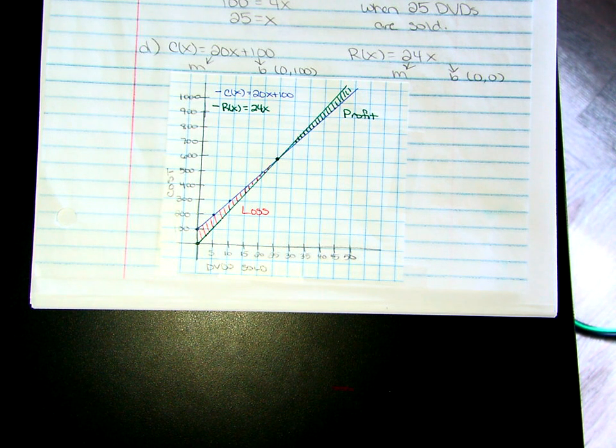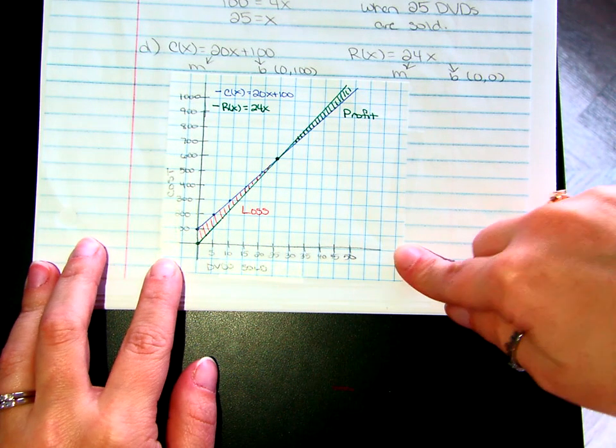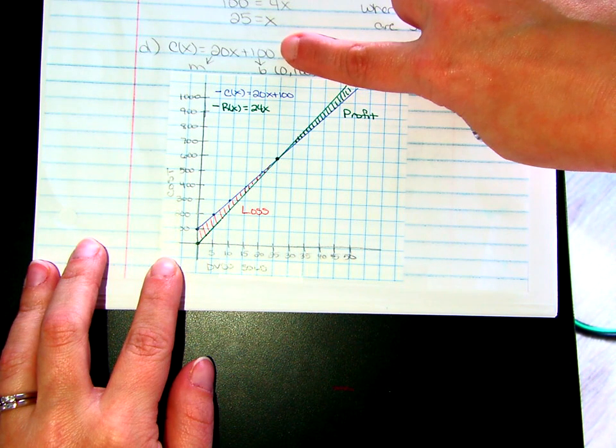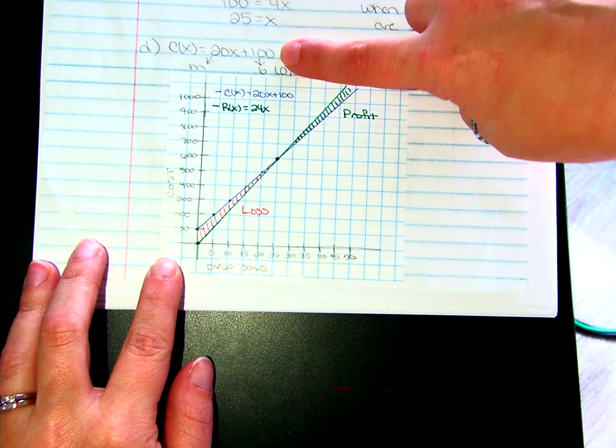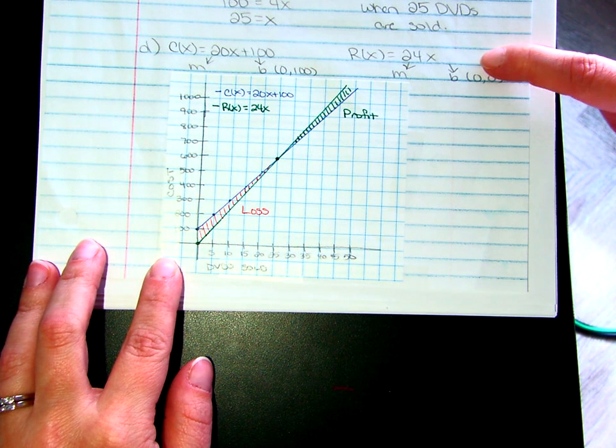Are there questions on how I did my graph at all? It looks scary, but it's not. It just has hundreds on the side and fives along the bottom instead of 1 by 1s. You graph the lines exactly like we do all of our other lines, though, because we have a slope and we have our y-intercept. It doesn't really matter how big those numbers are. We still graph them the same way.